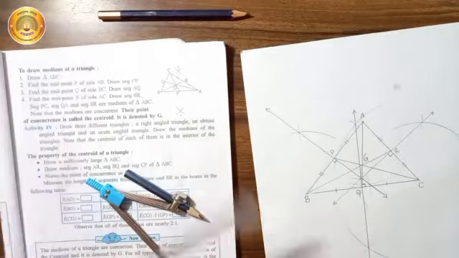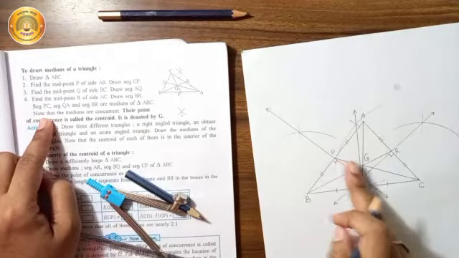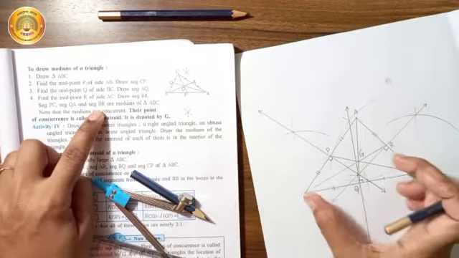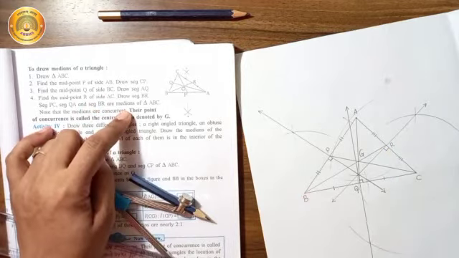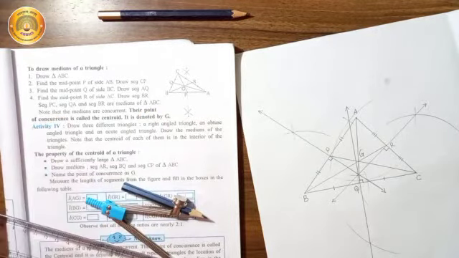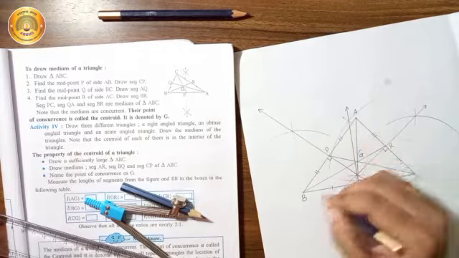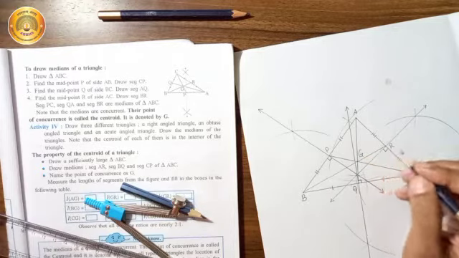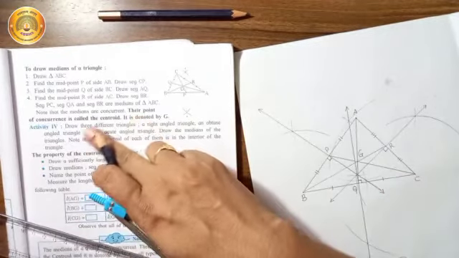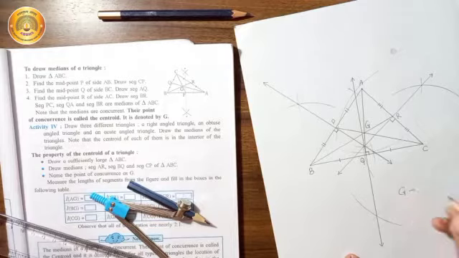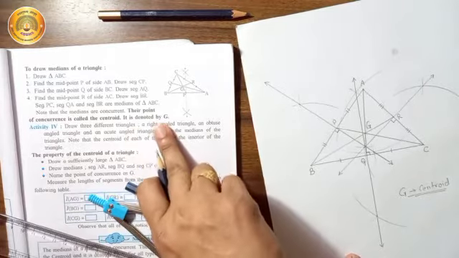Now see here what they said further, that seg PC, seg QA and seg BR are medians of triangle ABC. Then they said, note that the medians are concurrent. So here also I got the medians concurrent. That means they are passing through exactly one point. Then their point of concurrence is called the centroid. What do they call it? So the point of concurrence, that is G, is the centroid. So remember, it is denoted by G.